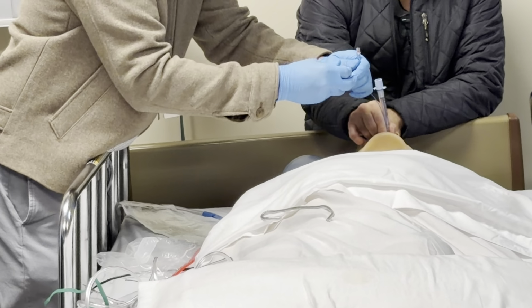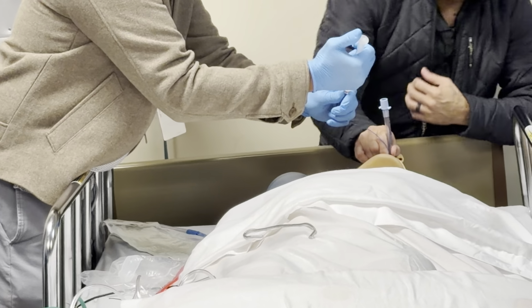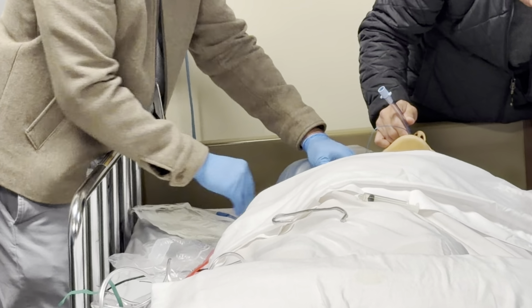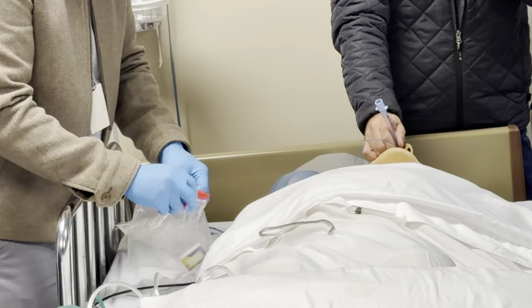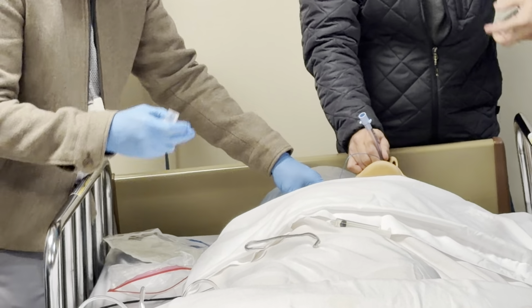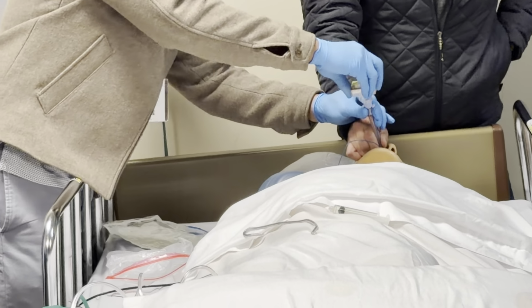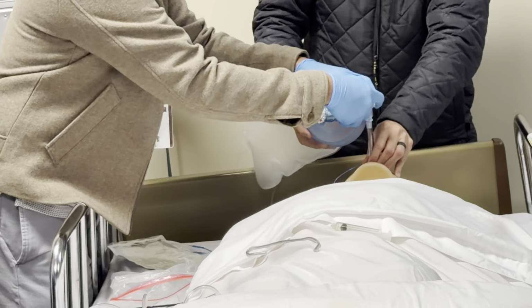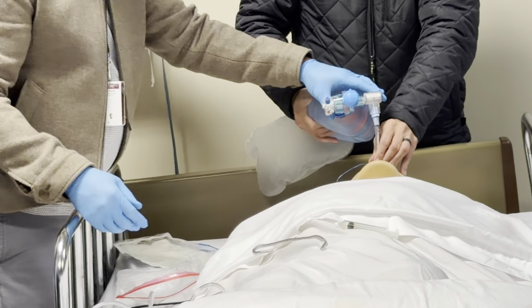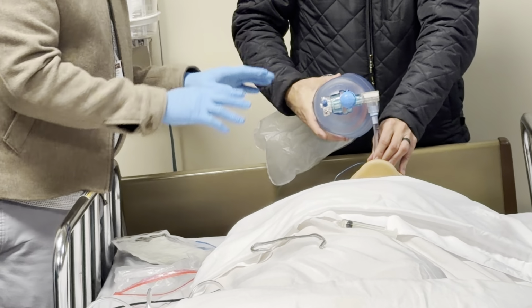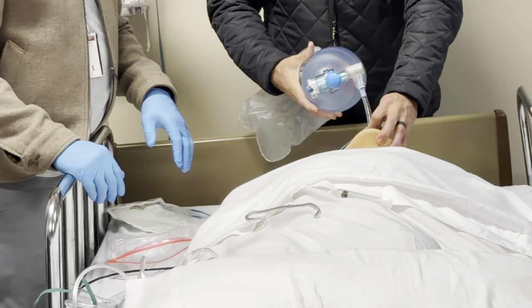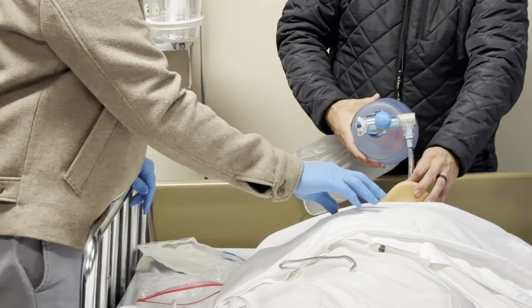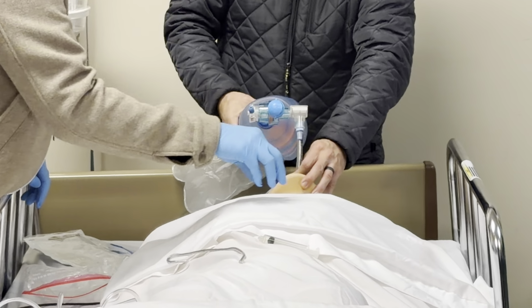I'm going to inflate the cuff, right? The cuff is inflated. I'm gonna take this out, right? And I'm going to take the CO2 detector, put it on the tube here, and I'm gonna connect it here. Right, so the doctor, if he can, will start to manually ventilate the patient, and then I'm gonna take my stethoscope, and I'm gonna listen for bilateral breath sounds.